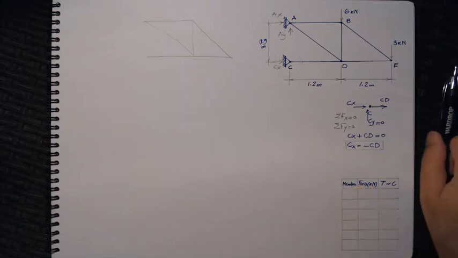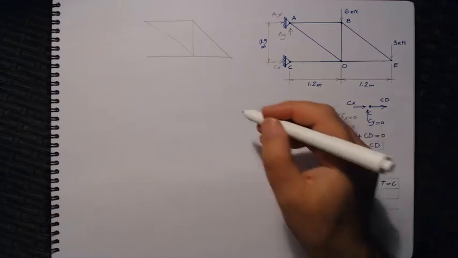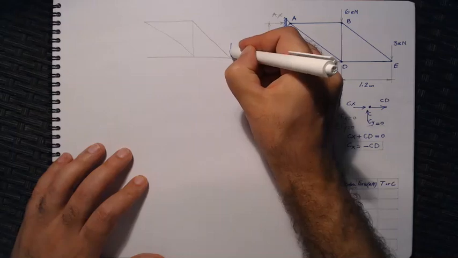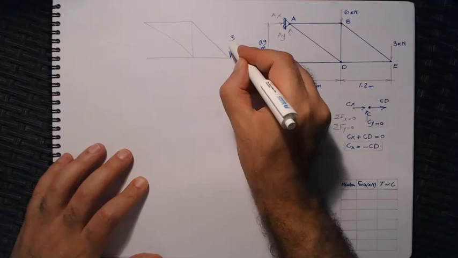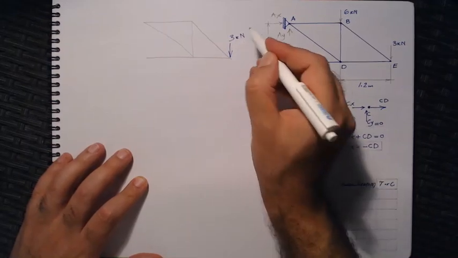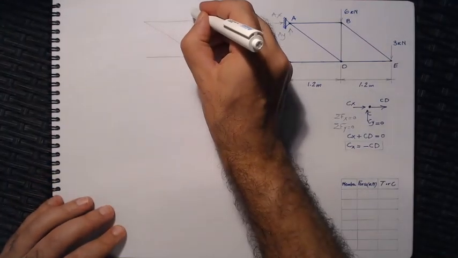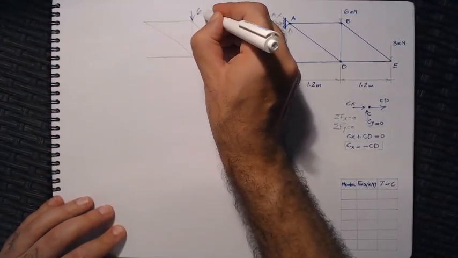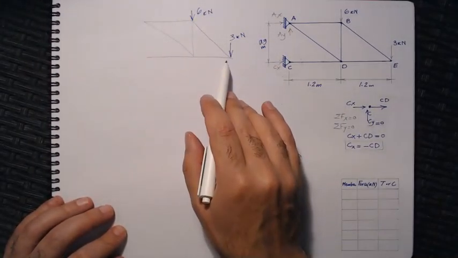Second, I want you to put all the important external forces. So don't forget to include 3 kilonewtons here. So this is 3 kilonewton. Is there any other external force? There is 6. So I'm going to put 6 kilonewton. And this is pretty much all the external load.